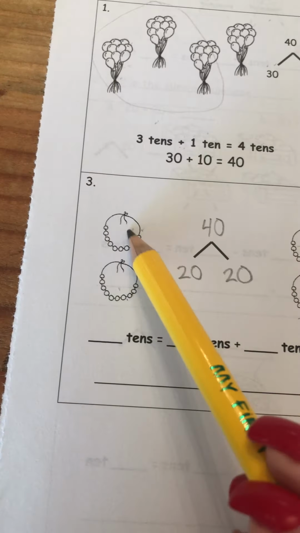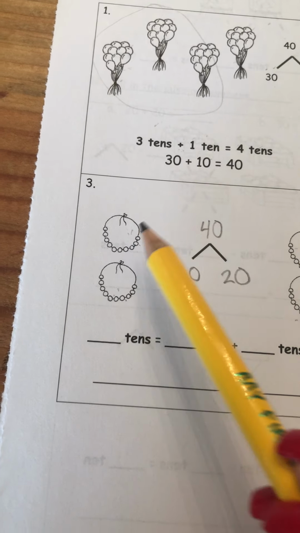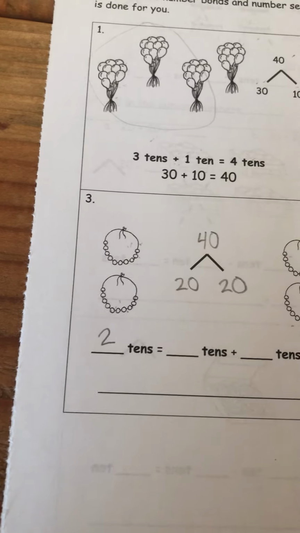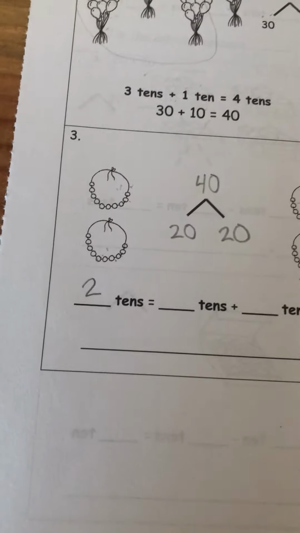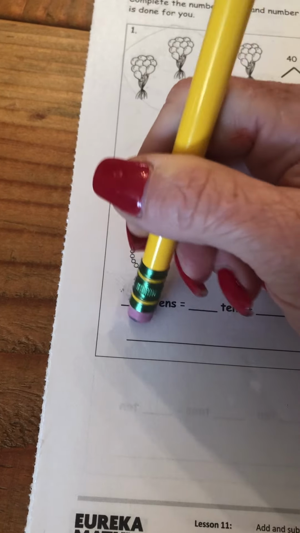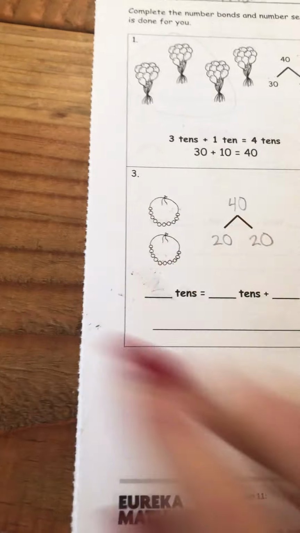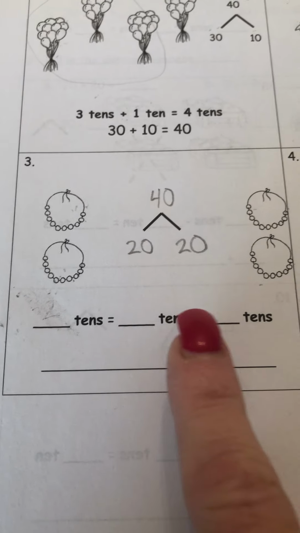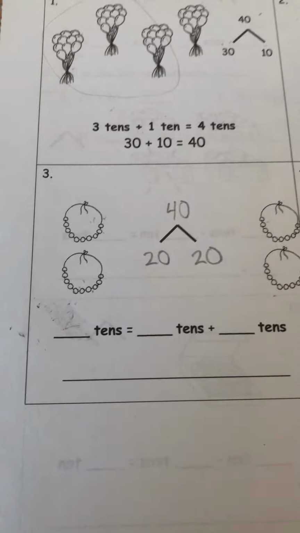So how many tens do we have on this side? We have 1, 2. 2 tens plus how many tens? Uh-oh, look what I did. Oh my gosh, right away I made a mistake because you've got to look at their equations, huh? What does that say right there? Right, it says equal. So I need to start on this line.